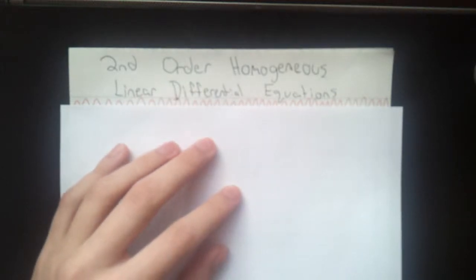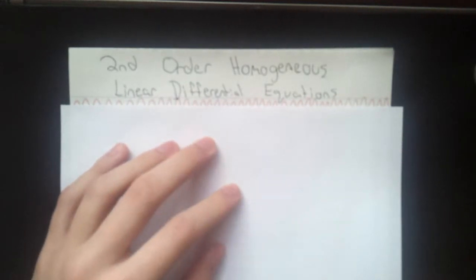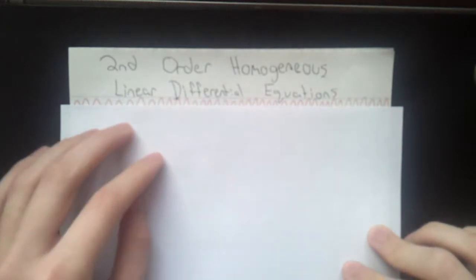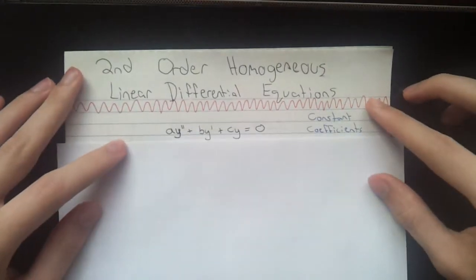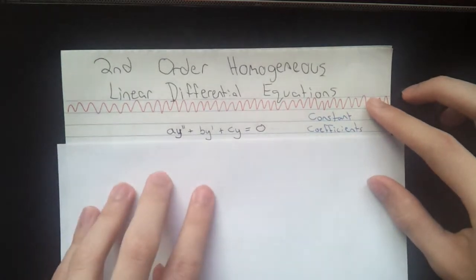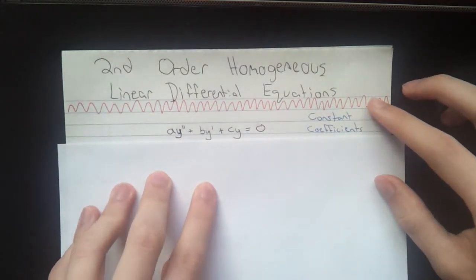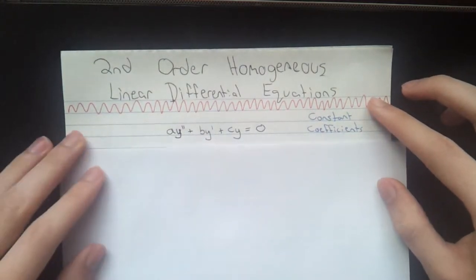Second order homogeneous linear differential equations. This will be the easiest form of them. We're just going to do constant coefficients. So it'll look like that: ay double prime plus by prime plus cy equals 0.